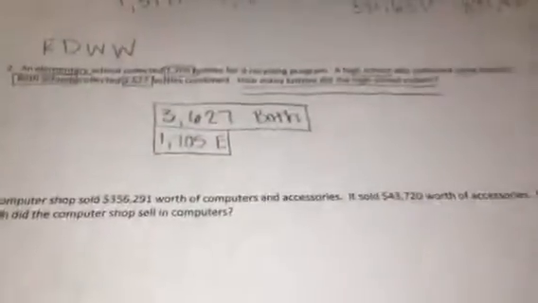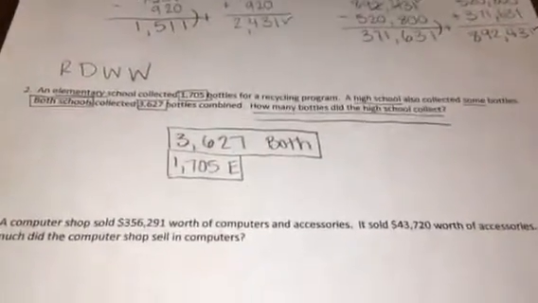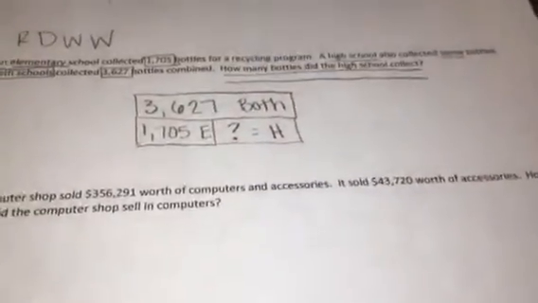So underneath it, I'm going to draw elementary and put 1,705. And this is for elementary. So that means to solve for our high school, we're going to have to put a question mark, and this is going to equal our high school.